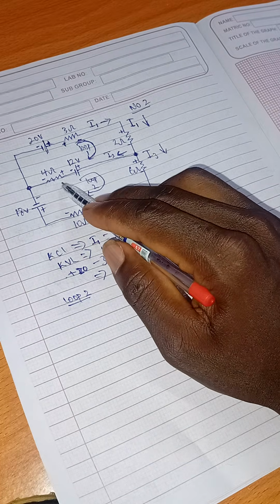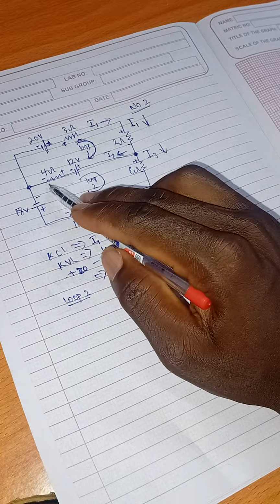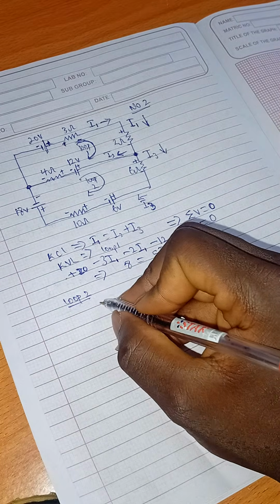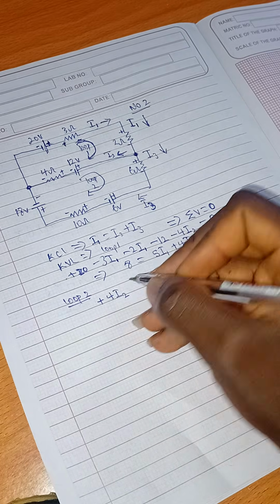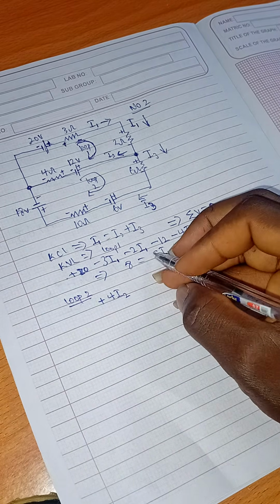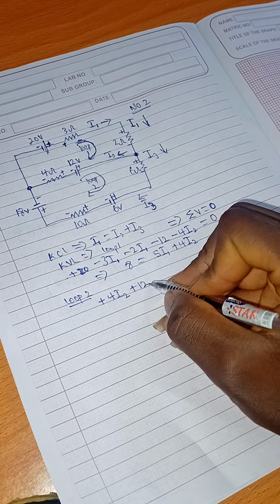So from here, though this is a drop for loop 1, for loop 2 it is going to be a rise because the arrow is like this, minus to plus. So this is going to give us plus 4I2. We have I2 there. Then the voltage, that 12 volts too, minus to plus, plus 12 volts.